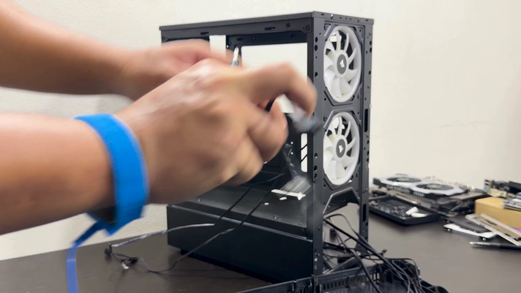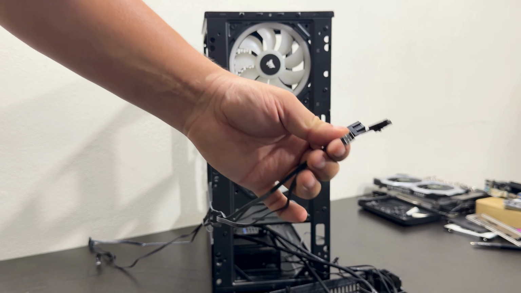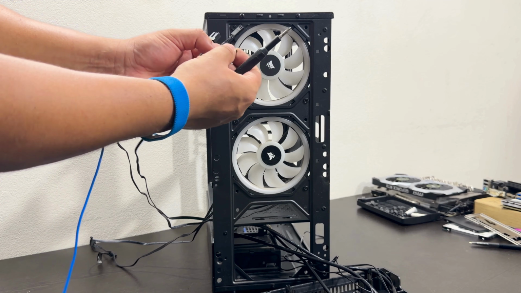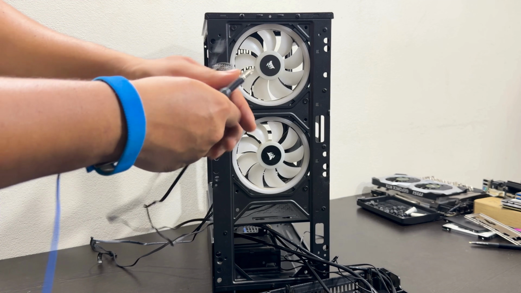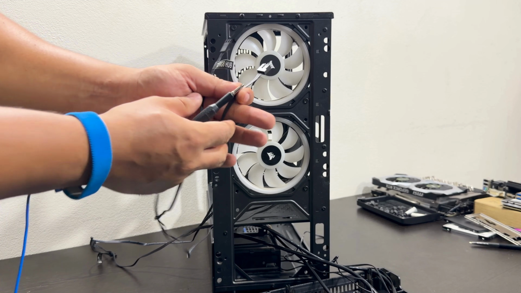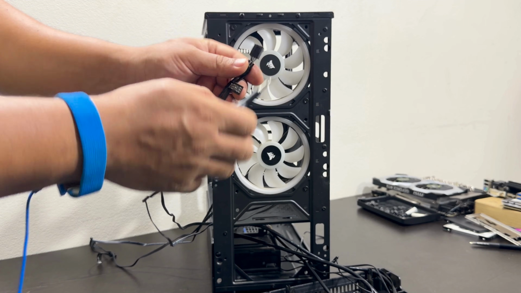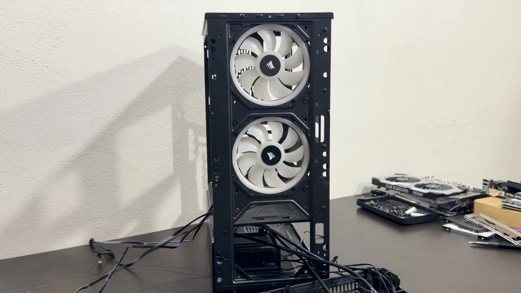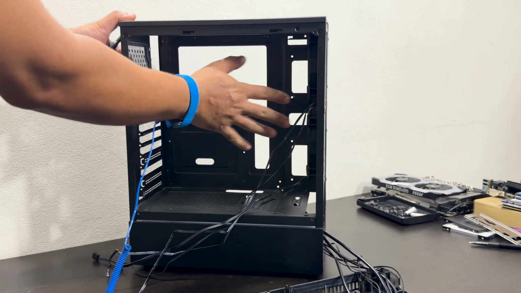Now that the fan is installed, let's take a look at the two cables coming from it. The first cable is labeled RGB. This cable powers and controls the fan's lighting effects. The second cable is the fan power cable. This is what powers the fan motor and allows the motherboard to control the fan's speed. Both of these cables will eventually be connected to the motherboard. Don't worry about making those connections right now. We'll cover each one step by step in the next module when we install and connect all the components together.